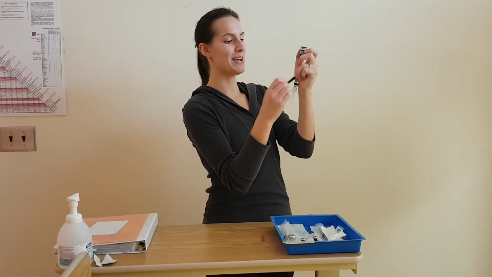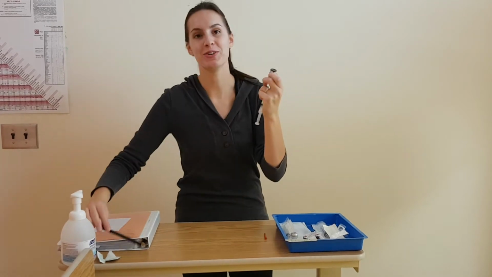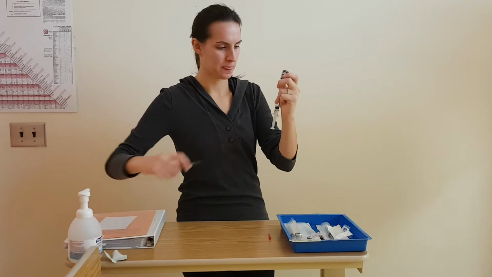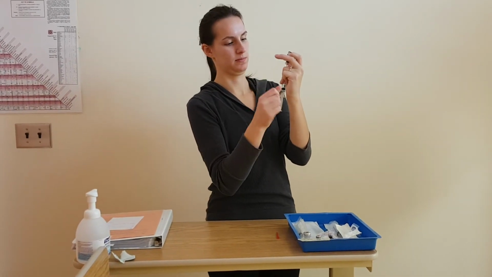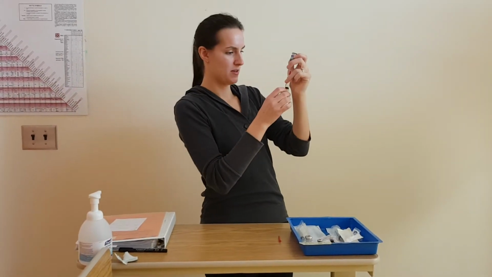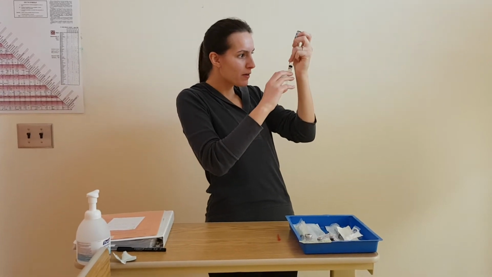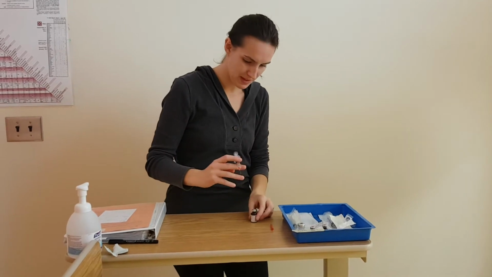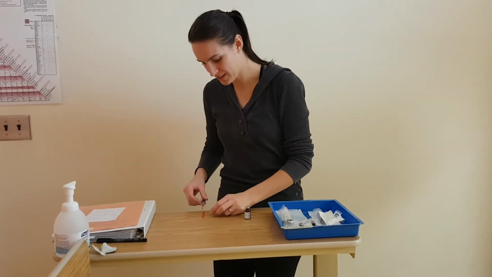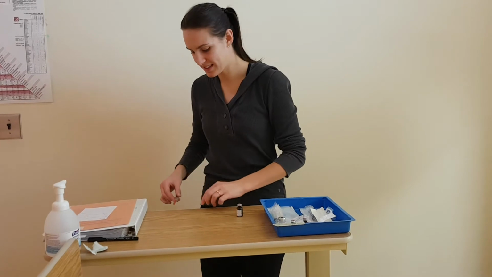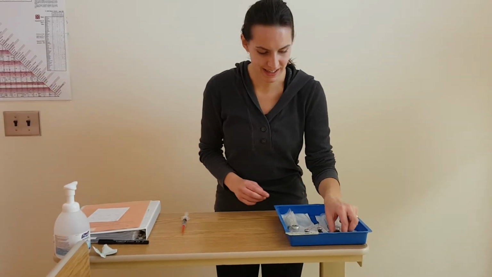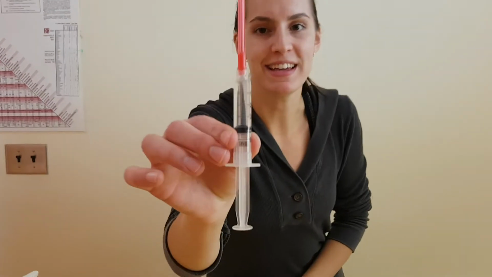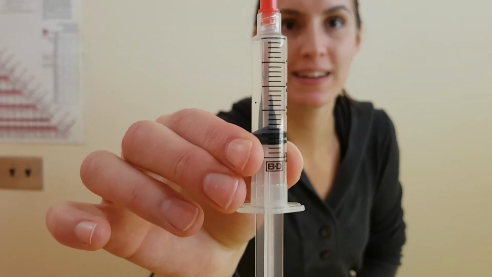I'm going to remove any air bubbles to ensure that I do have the correct dosage and volume of medication. So I have here my 4 milliliters. I'm going to use the scoop method to cap my needle to maintain its sterility and prevent any needle stick injuries. So I have here 4 milliliters of medication of furosemide.